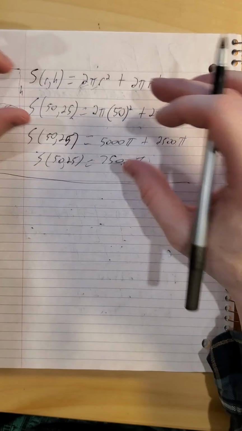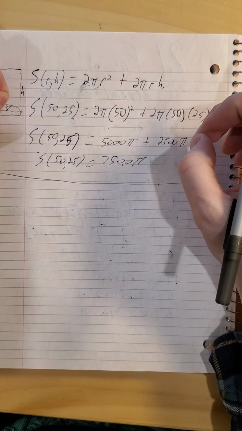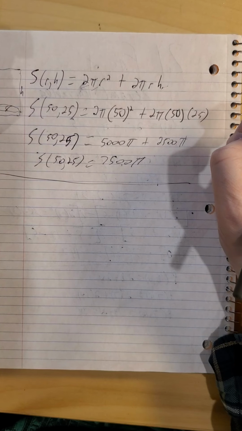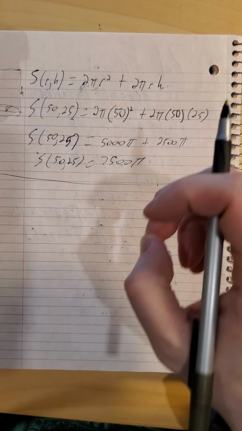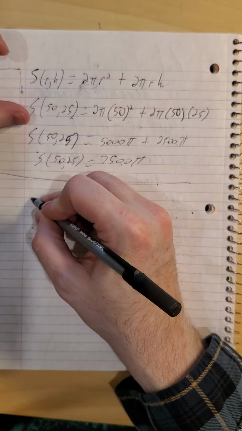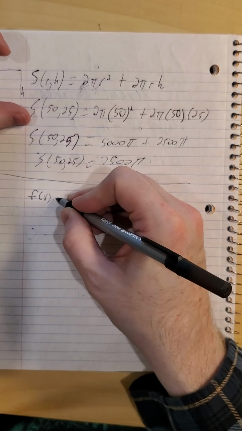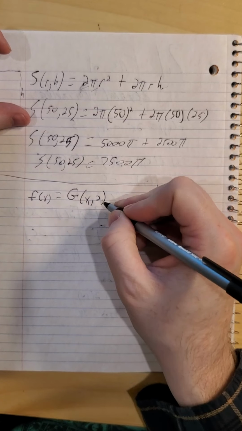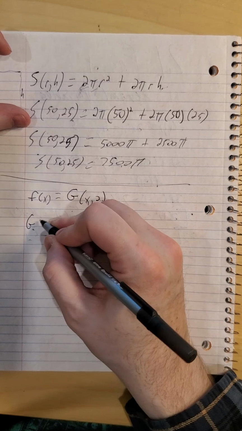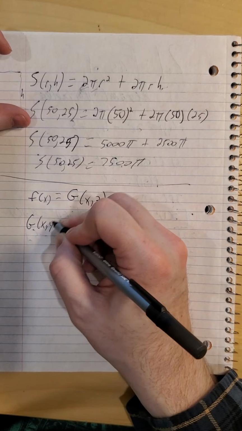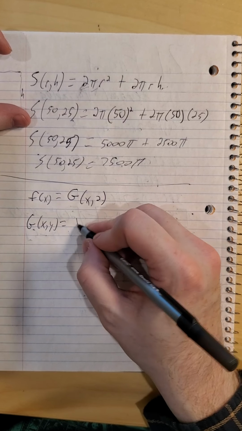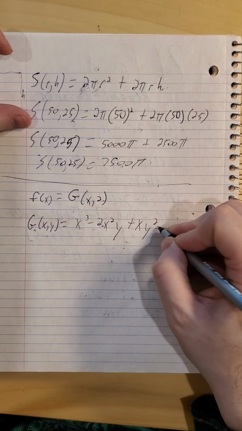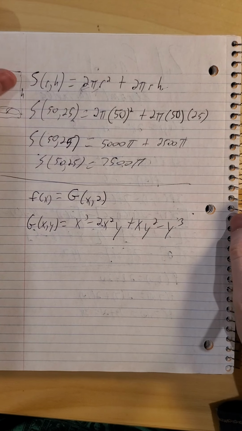So far, just plugging and chugging two values in for two variables. Occasionally, they'll give us just one of those. For example, they might tell us that f of x is worth capital G of x comma 2, and that capital G of x, y is x cubed minus 2x squared y plus xy squared minus y cubed.